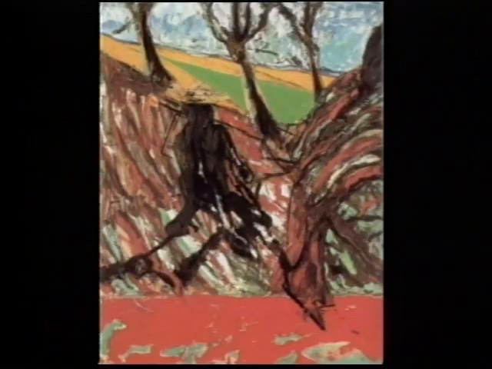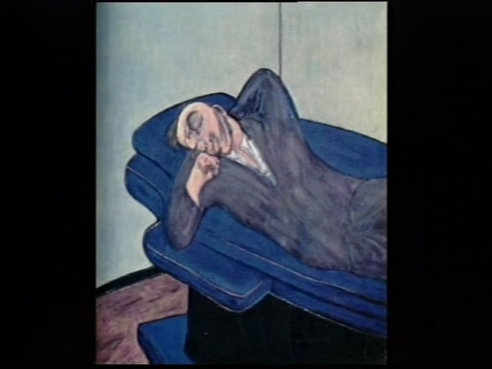Study for a Portrait of Van Gogh 6 of 1957. Lying Figure, 1958. Miss Muriel Belcher, 1959. Though catalogued as Head of Woman Number 4, this is now known to be a portrait of Muriel Belcher, who ran the Colony Rooms, a well-known meeting place for artists and writers in Soho. She had been a friend of Bacon's for some 20 years.